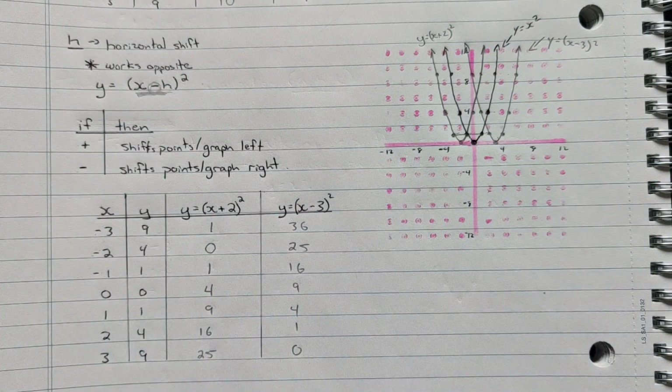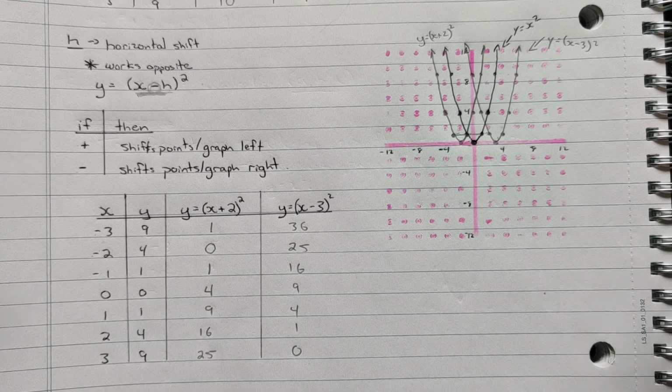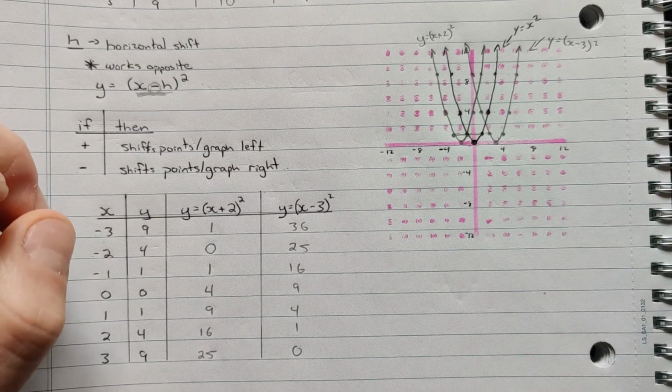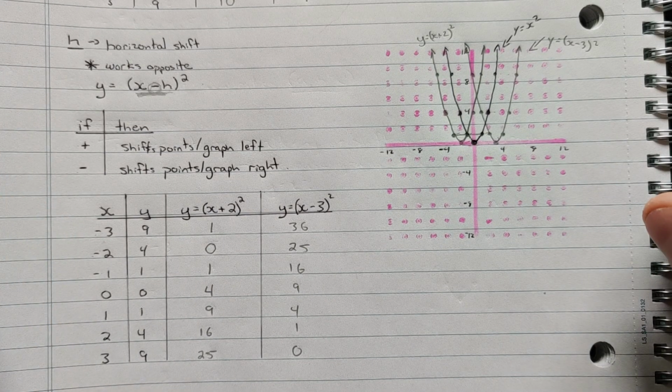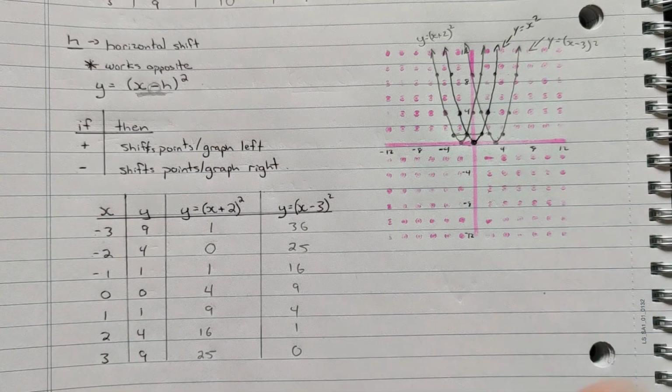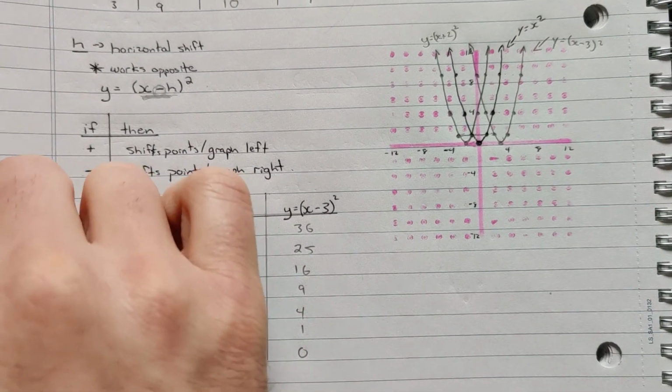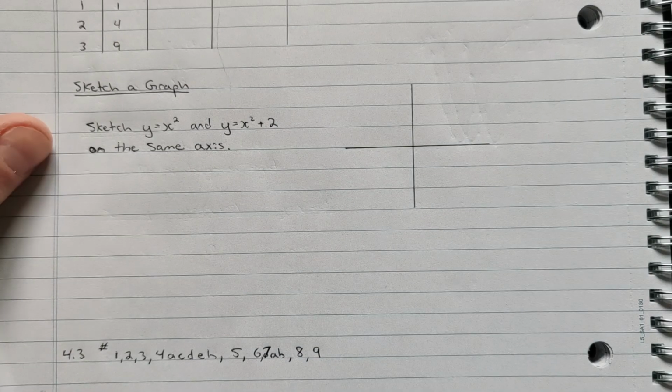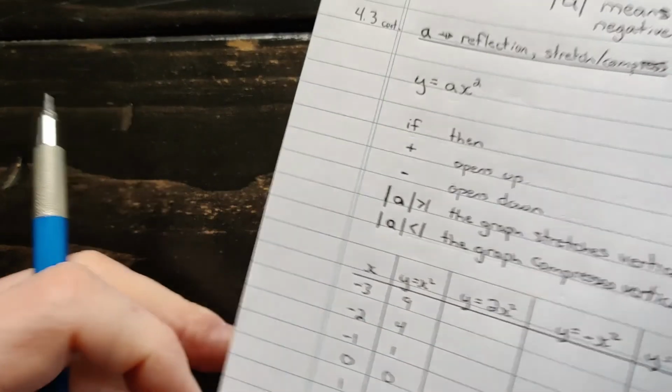Okay? So when we're working with k, it's outside the x squared, and it shifts the graph up and down. Positive goes up, negative goes down. With h, it's opposite, and it's inside with the x. Positive goes left into the negative side, negative goes right into the positive side. And then the last value is the a value. The a value does a couple things for our graph.